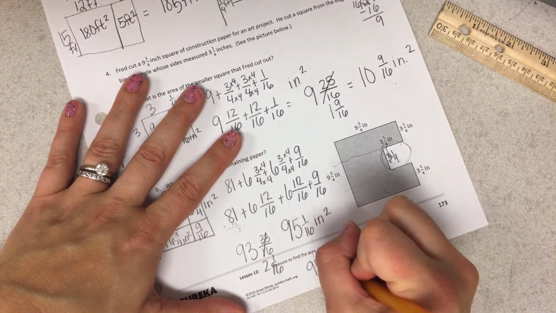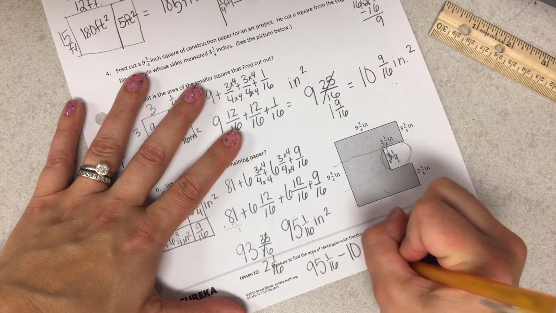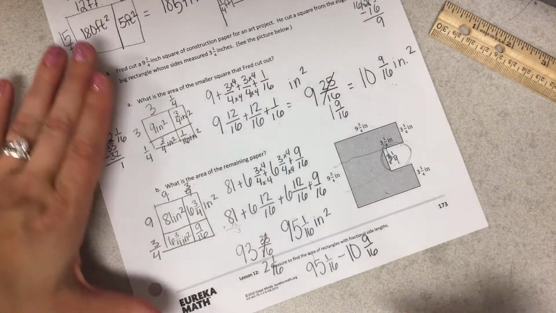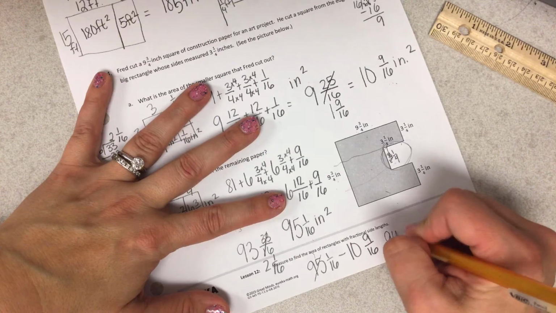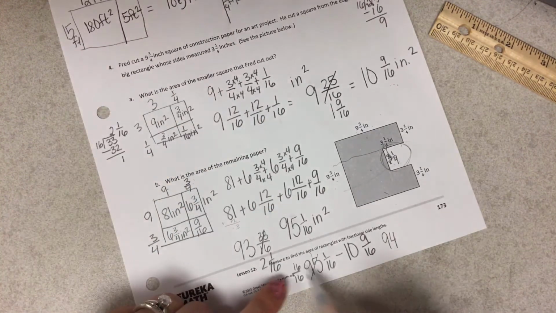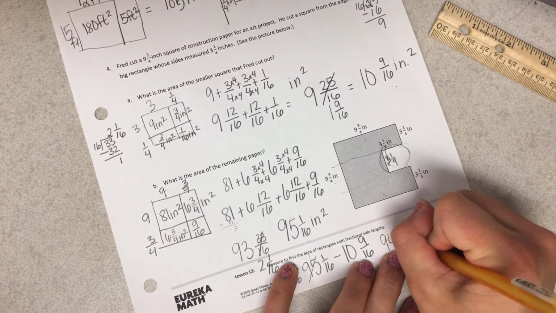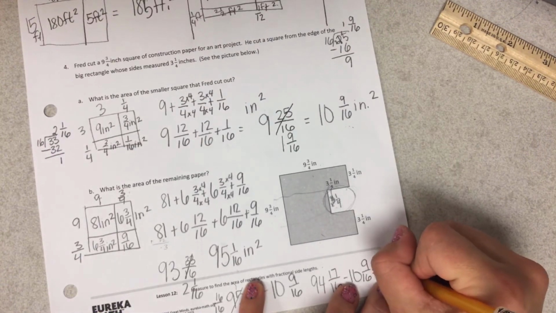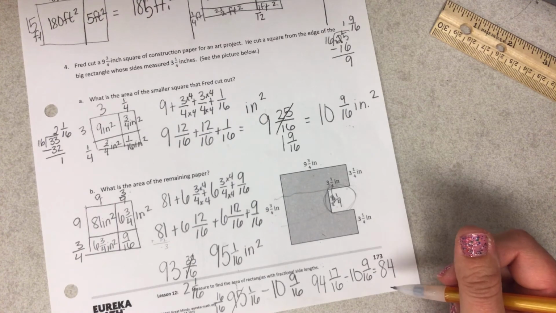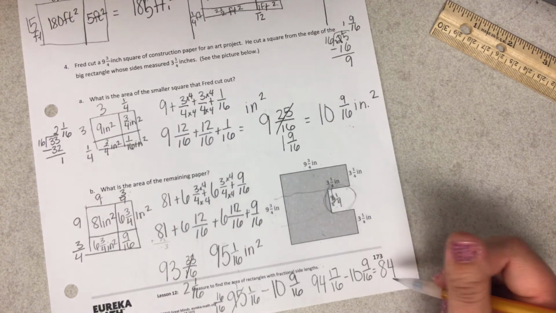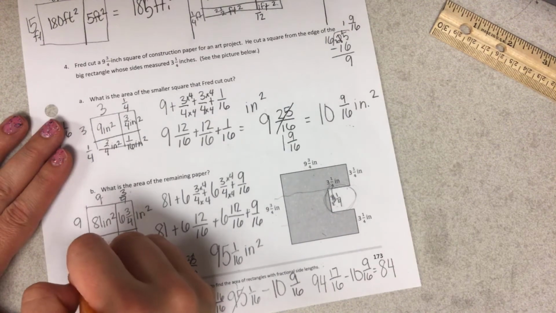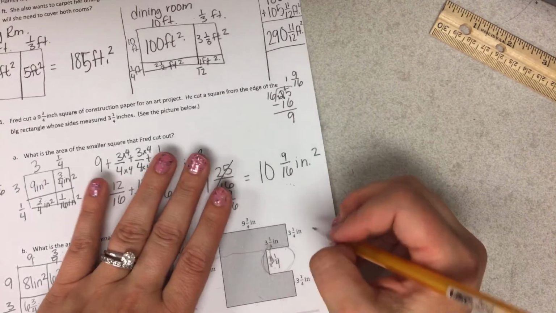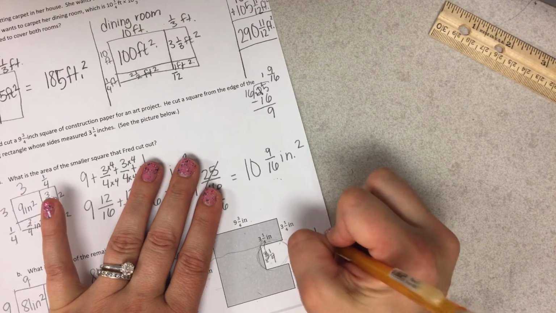Okay, so now to figure this out, I need to subtract them. I have 95 1/16 minus 10 9 sixteenths. Now here's the problem: I cannot do 1 minus 9, so I have to borrow. I'm going to turn this into a 94, and I borrowed 16 sixteenths. So then I would have 17 sixteenths minus 10 and 9 sixteenths, and now I can subtract. 94 minus 10 is 84. 17 minus 9 is 8 sixteenths, and 8 sixteenths is actually 1/2. So the area is 84 1/2 inches squared.